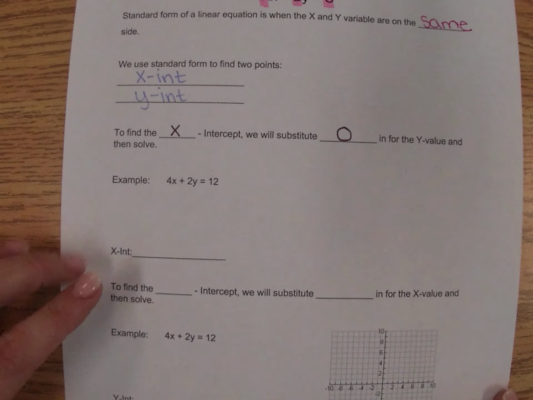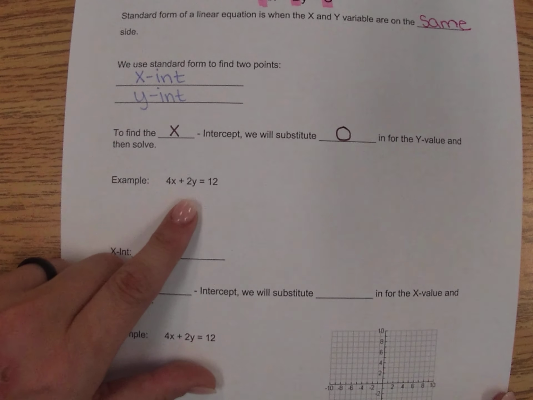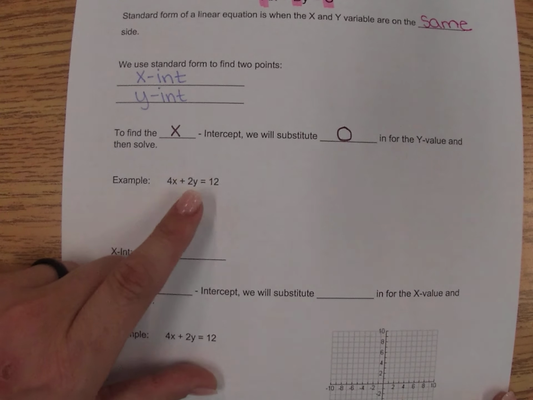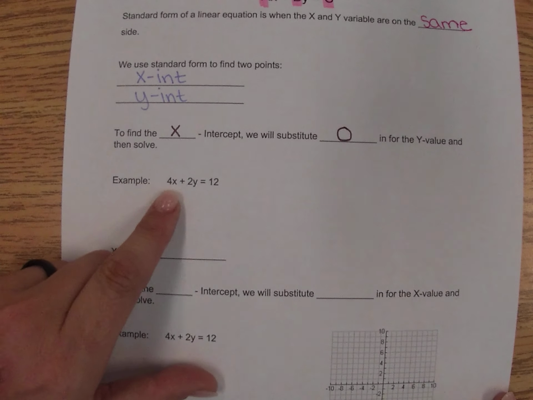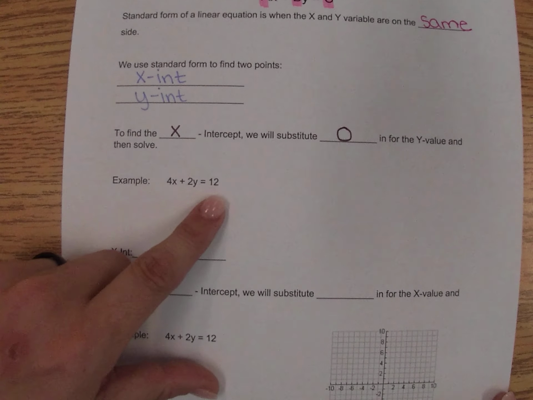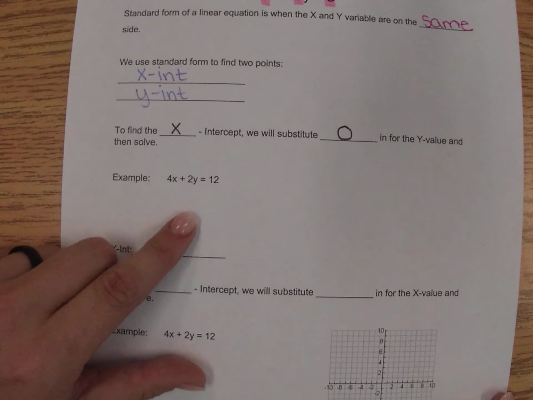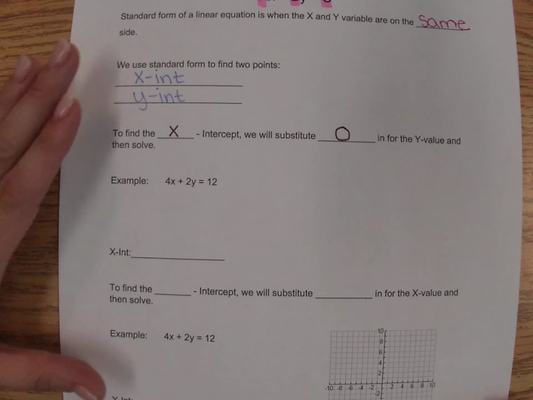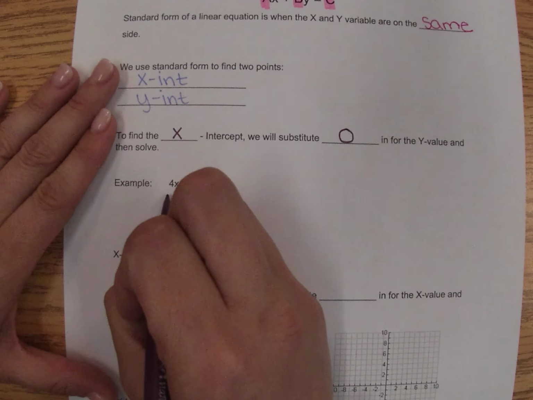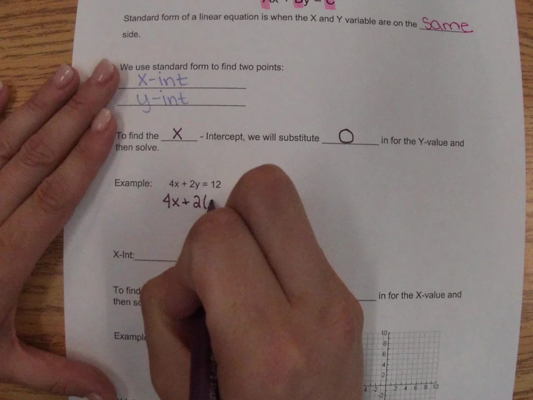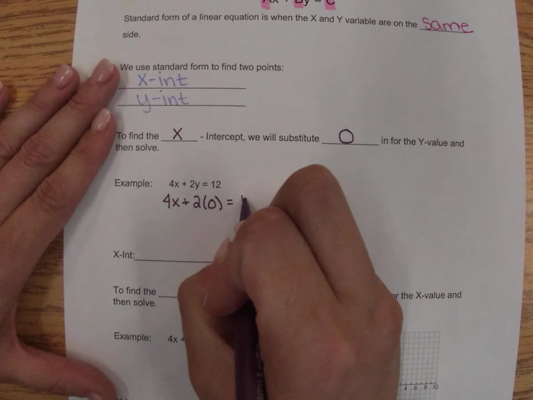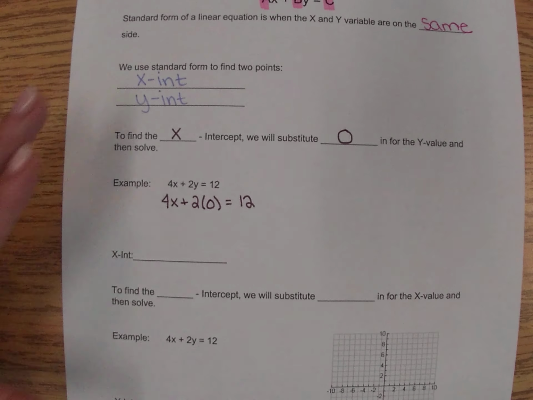So for example, let's say we are given 4x plus 2y equals 12. We know that this is in standard form because we're in the form ax plus by equals c. If we want to find the x-intercept, what we can do is replace y with 0, right? I'm substituting 0 in for y.